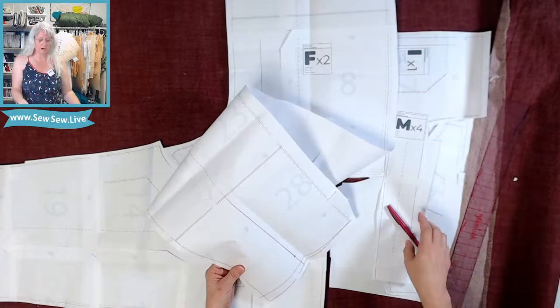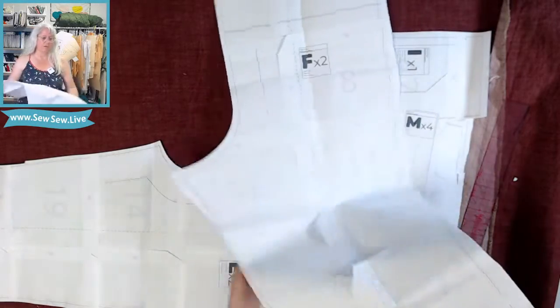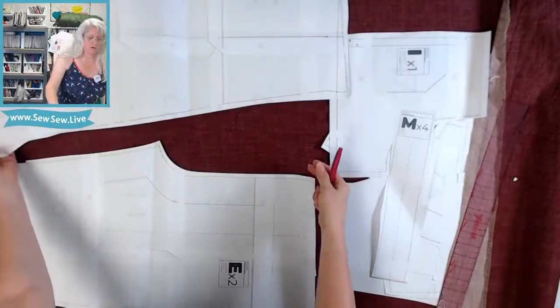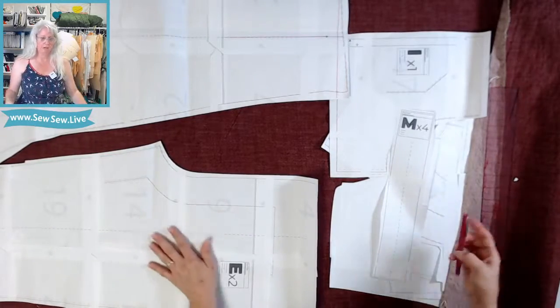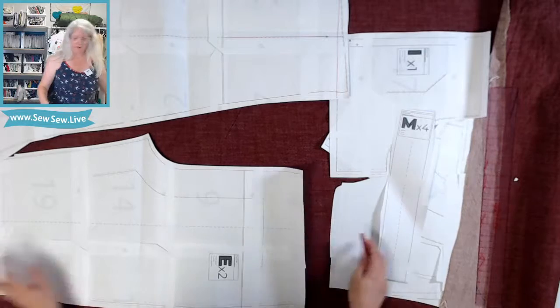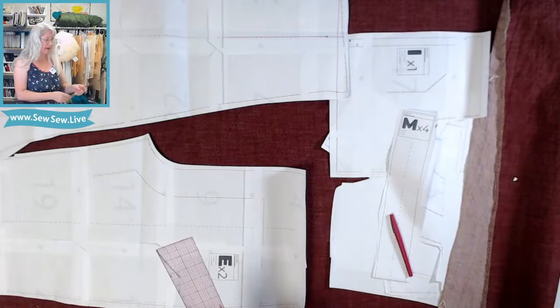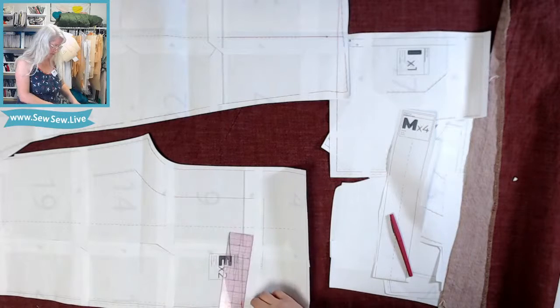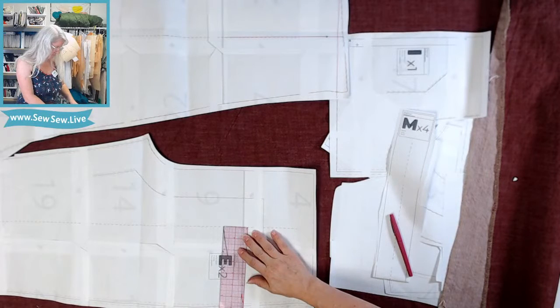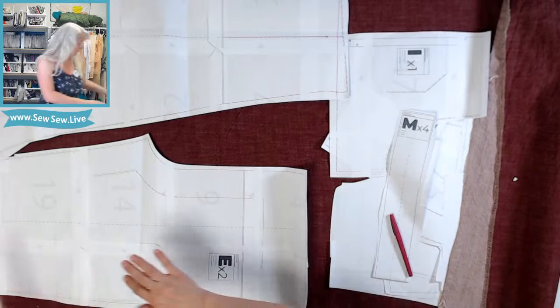The pattern drafter doesn't make those decisions sometimes when they're freelance or something. They're just told what to do, they do it, and then they hope someone catches it. So anyway, I'm not trying to knock it. I just want you to know that, and be aware of it, because sometimes they don't know either.